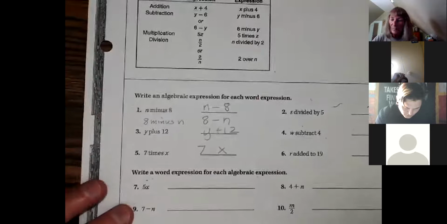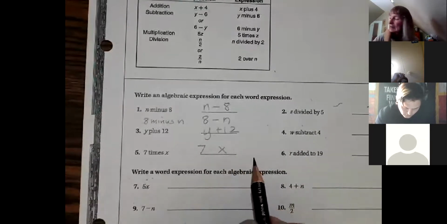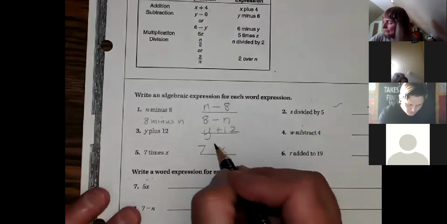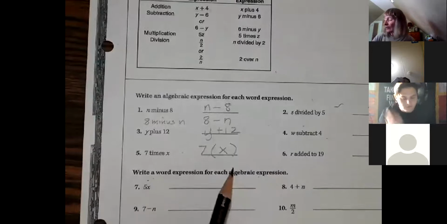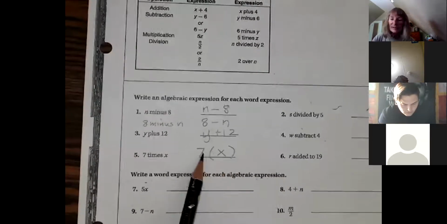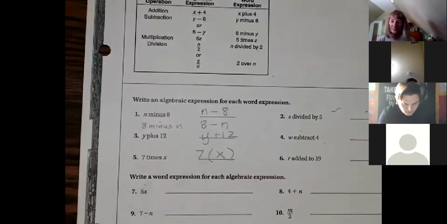The most common way, well, there's two really common ways that we show multiplication in algebra. One way is with parentheses. So if you see something in parentheses right next to something else outside of parentheses, it means multiply.